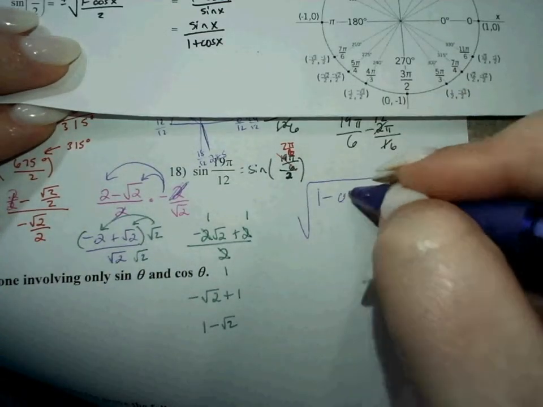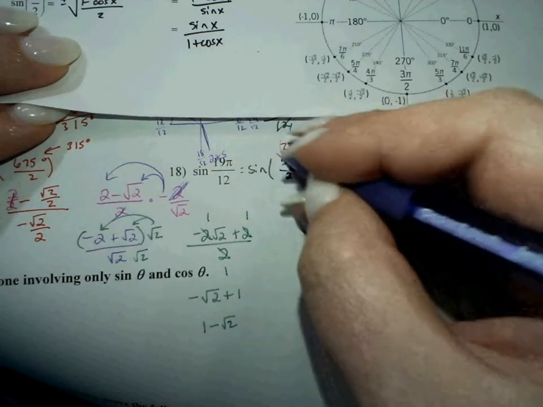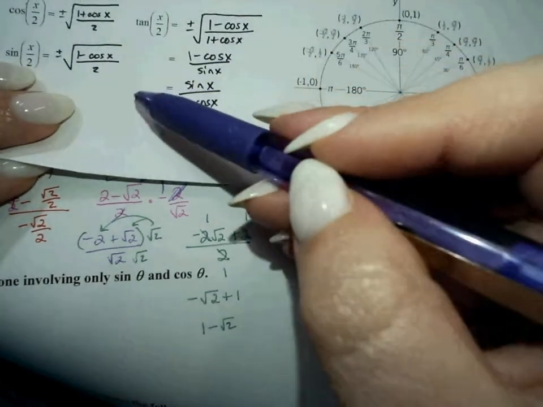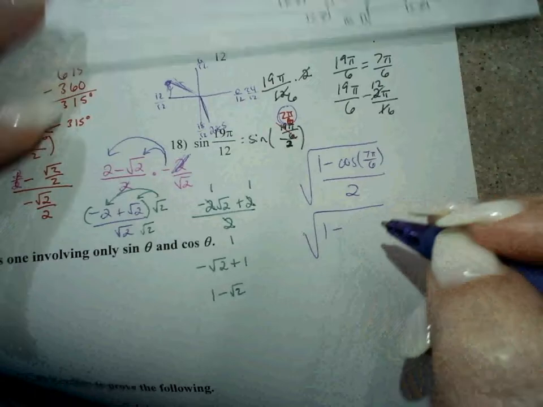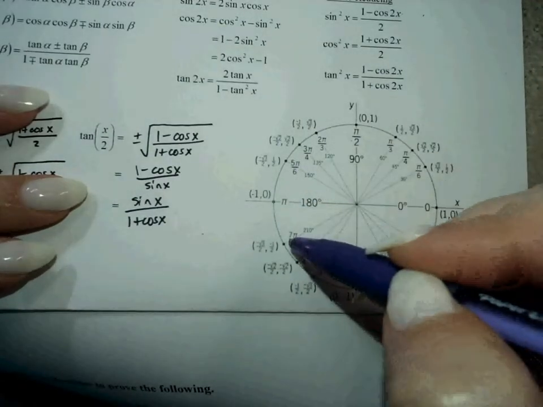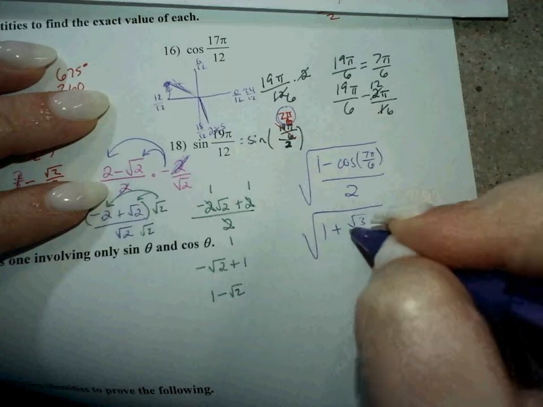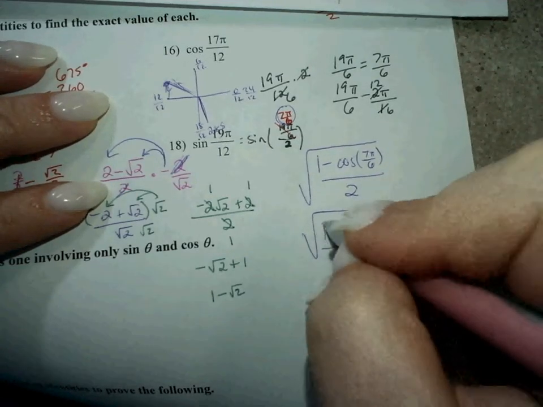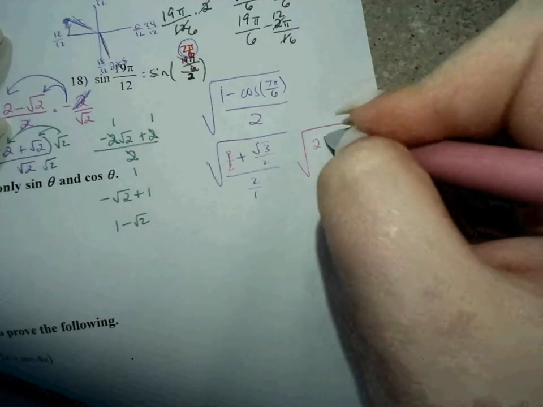So, okay, sine is going to be positive, the square root of 1 minus cosine of, I'm going to go ahead and write that, cosine of 7π over 6, because that's the angle that we're going to use as opposed to 19π over 6. And then divided by 2. So, cosine of 7π over 6 is negative square root of 3 over 2. So plus the square root of 3 over 2, which is over 1.